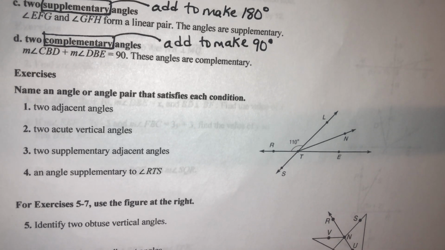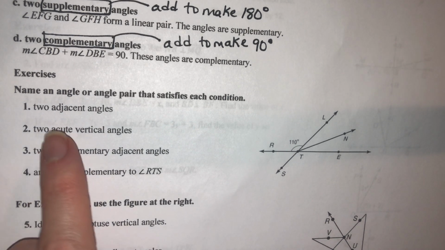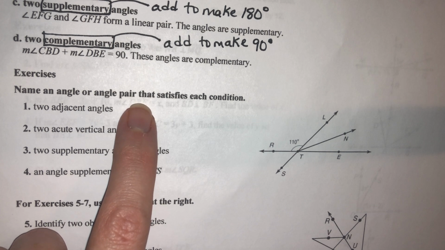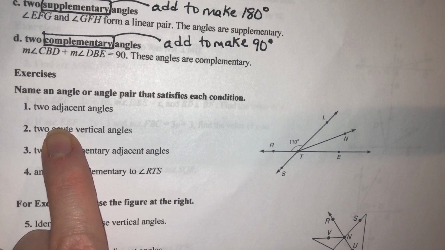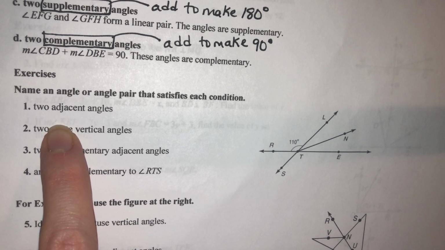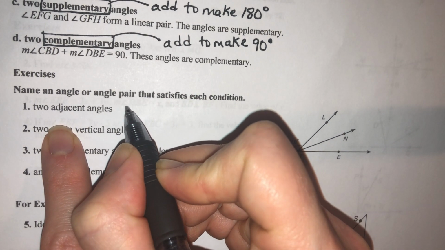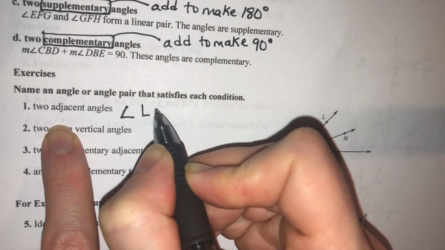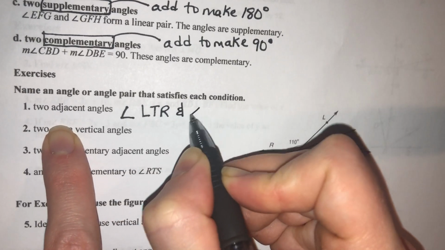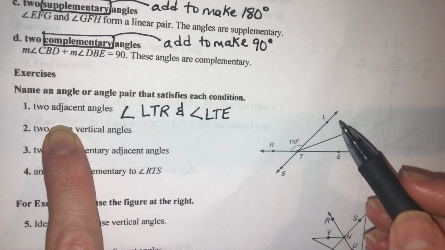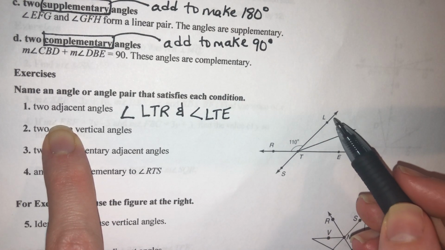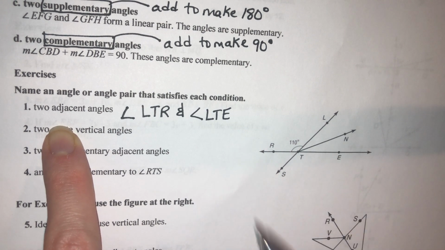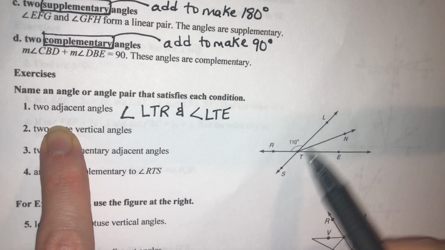Okay, so down at the bottom, we have to name an angle or an angle pair that satisfies each condition. Number one, two adjacent angles. So there's a lot of choices that are correct in choosing two adjacent angles here. Any two with a common vertex that share a side would work. So I'm just going to choose two, but you might choose two different ones. Angle LTR and angle LTE. LTR and LTE. Those are adjacent angles. They share this side LT.